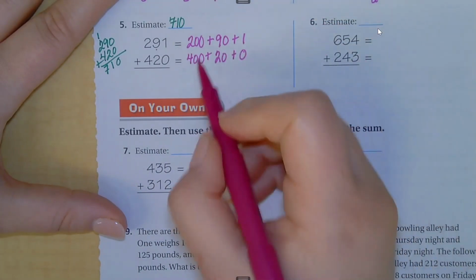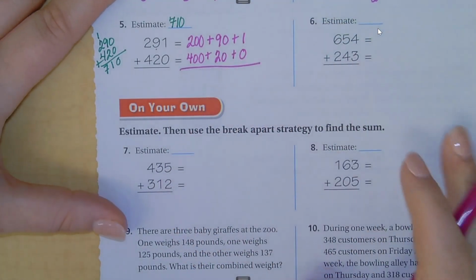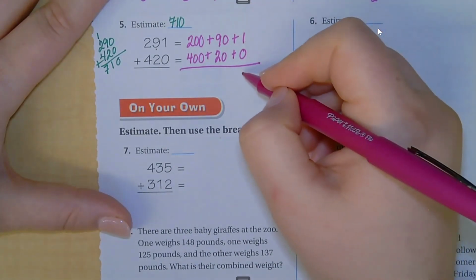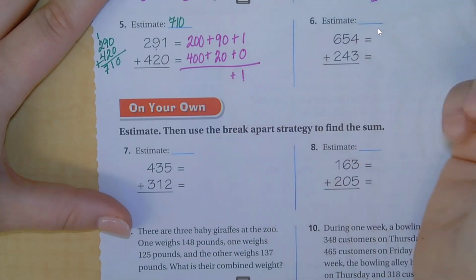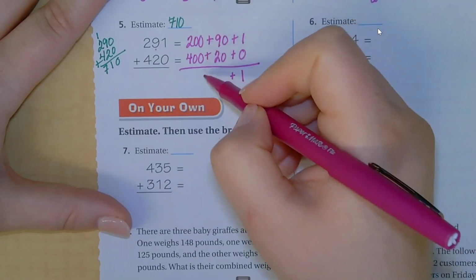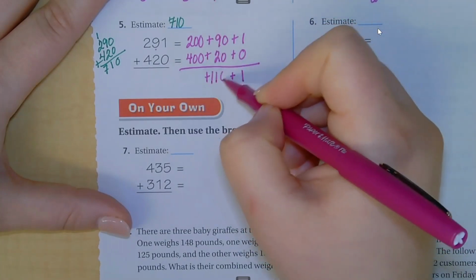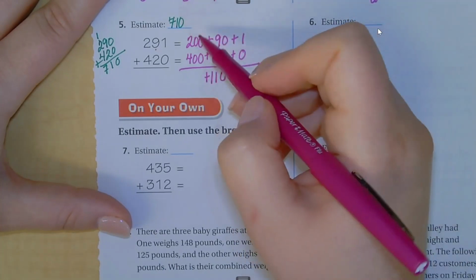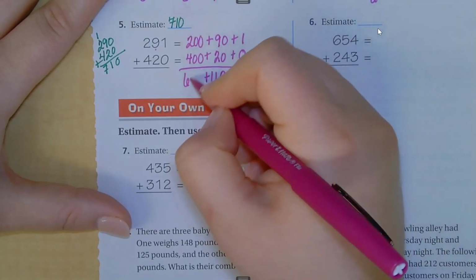And nothing in my ones, so 0. Let's add them up. 1 plus 0 is 1. Bring down your plus sign. 90 plus 20 is 110 because 9 plus 2 is 11. Bring the 0 down. 200 plus 400 is 600.